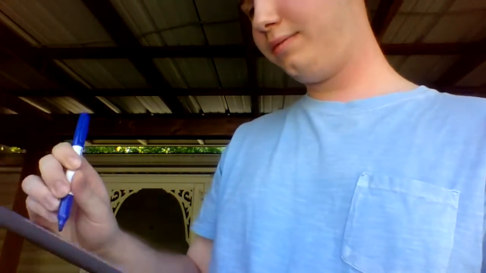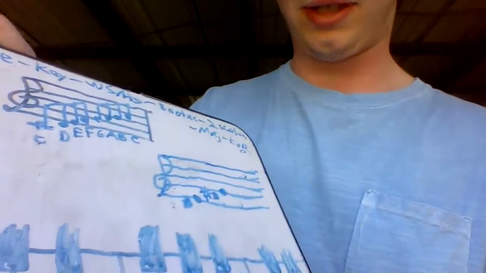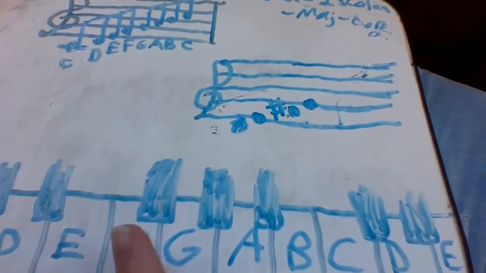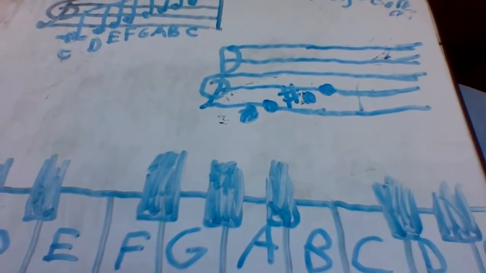Then we go to G, because we go up whole step, half. F sharp to G is a half step. Then we go whole step, so G to A is a whole step.